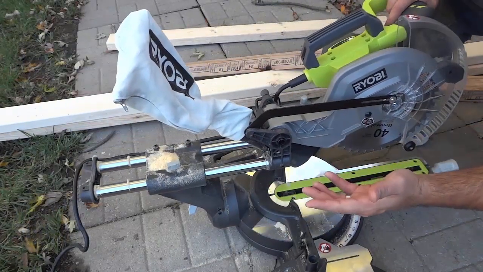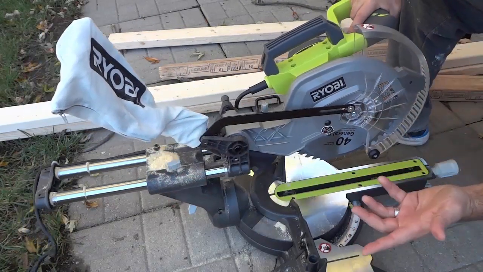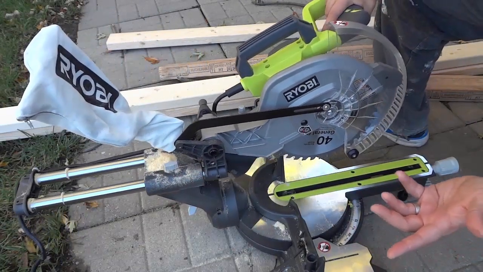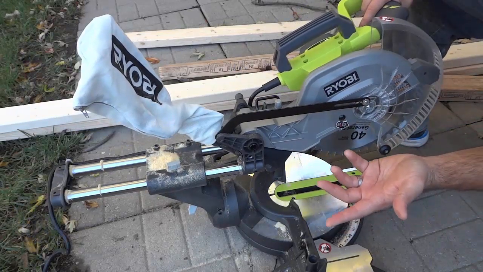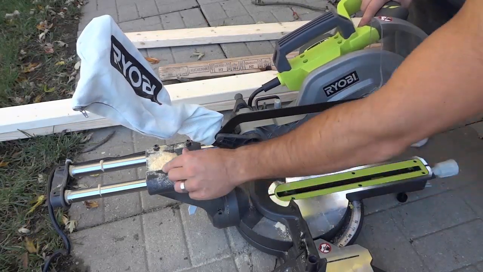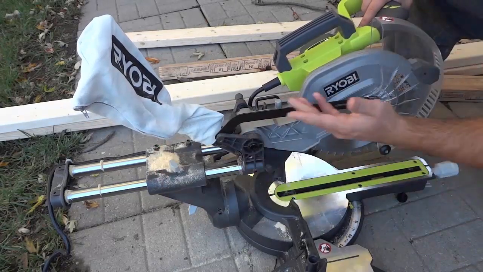If you want to slide the miter saw as you're using it, then make sure that the knob has been turned appropriately to allow you to slide the miter saw. If you want it to be in a stationary position, let's say just like this, all that you have to do is simply turn this, get it into position, turn this and tighten it up just like that.